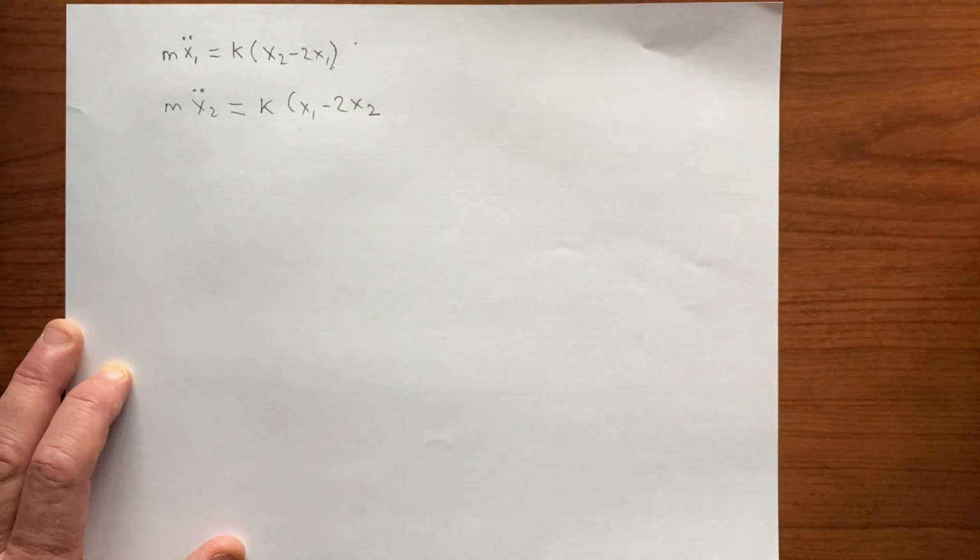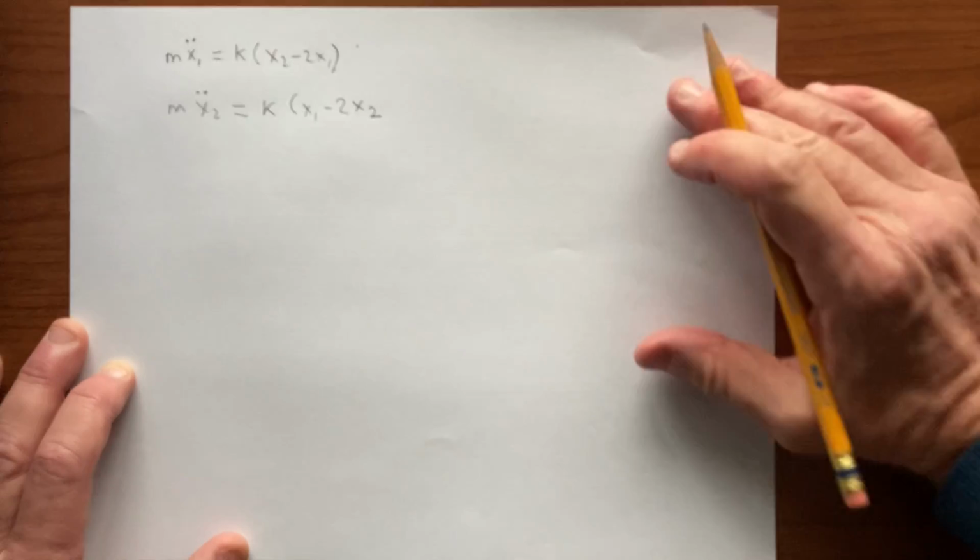So we sort of see a symmetry there, as we would expect.